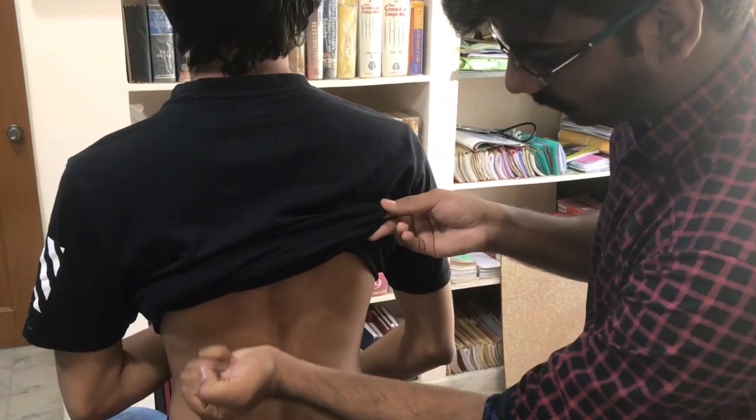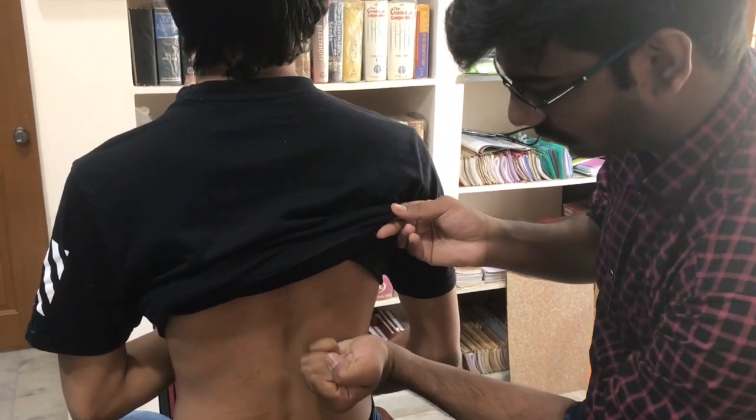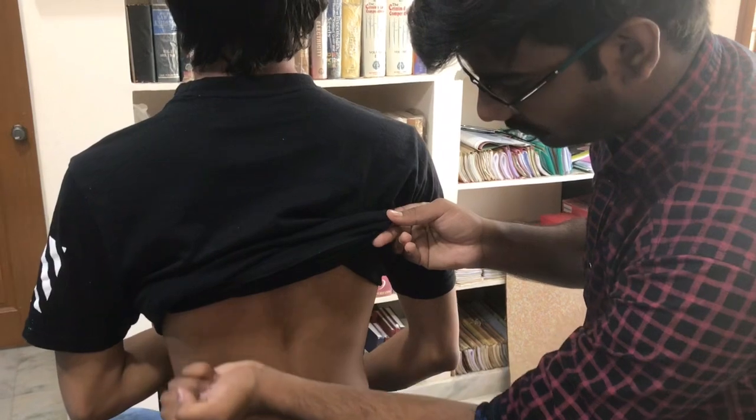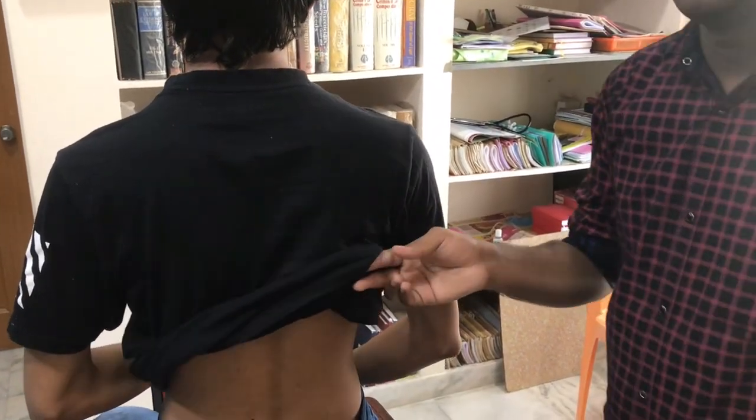Now ask the patient to sit up and then assess for costovertebral angle tenderness. Place the ball of your left hand and strike with the ulnar surface of your hand. Look for any kind of tenderness in the kidneys. So that completes the entire abdominal examination and everything is fine. Thank you.